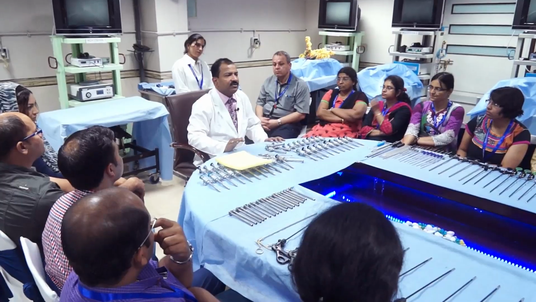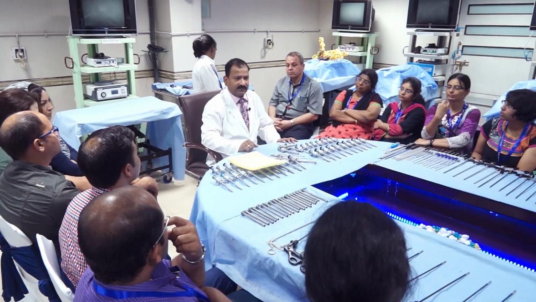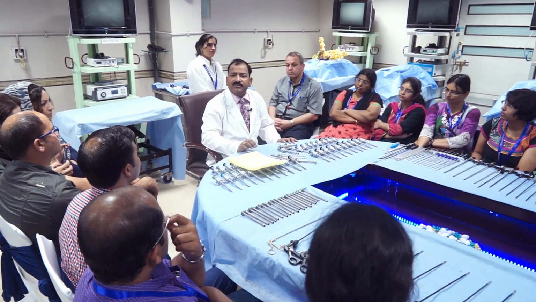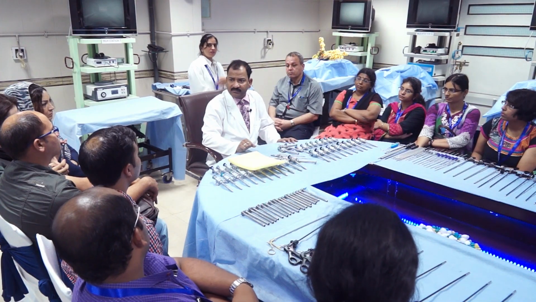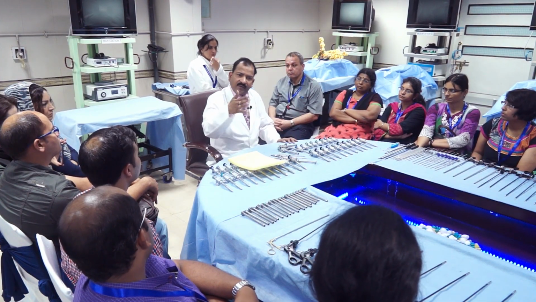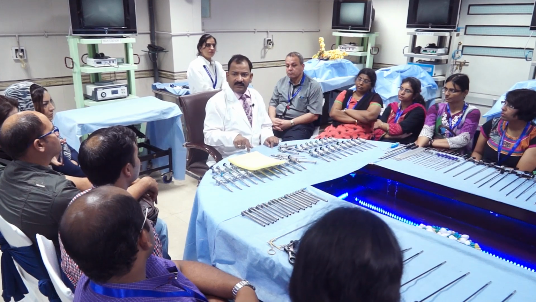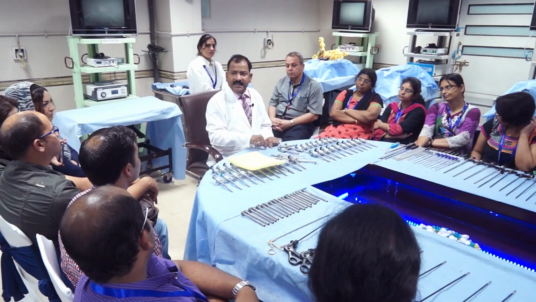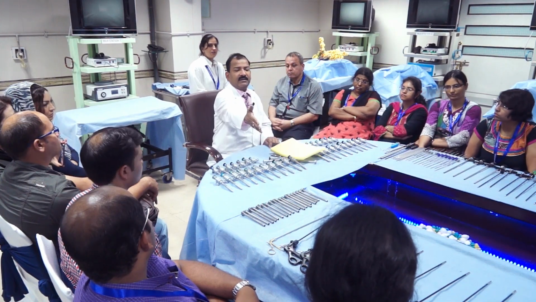Exactly the same way, once you enter the operation theatre, the first thing you should adjust is the OT table height, and the OT table height should be 0.49 times the height of the surgeon. If your height is 1 meter, then the OT table should be 49 centimeter from the floor, and if your height is 150 centimeter, then you will take 68 or 65 centimeter from the floor.